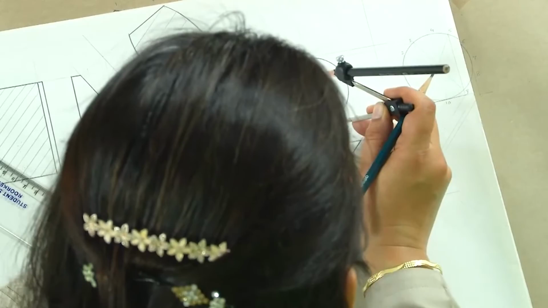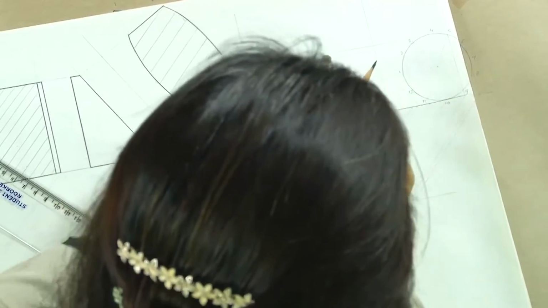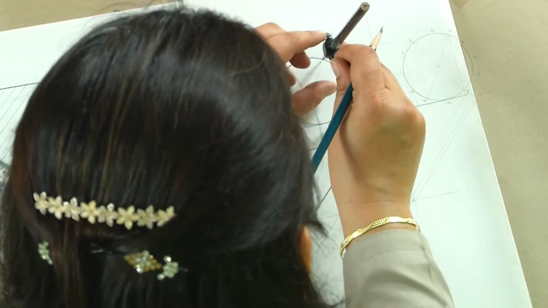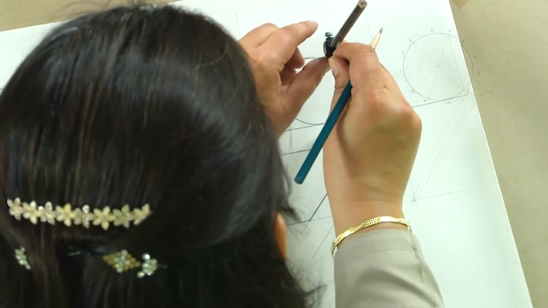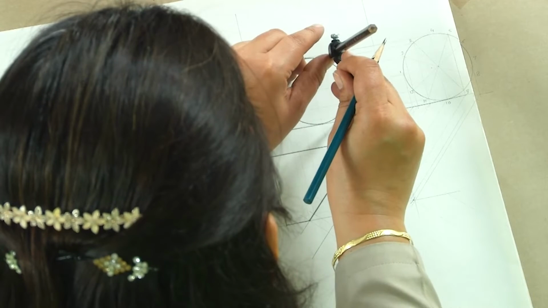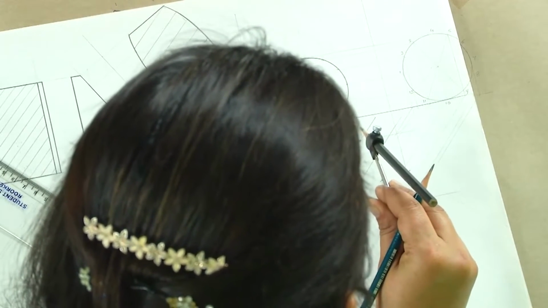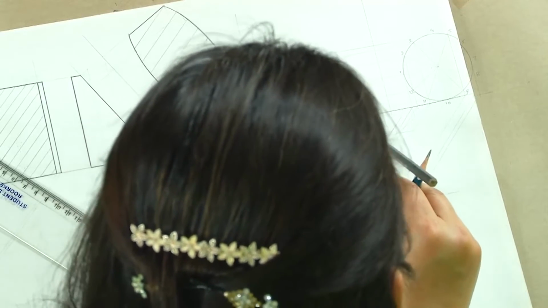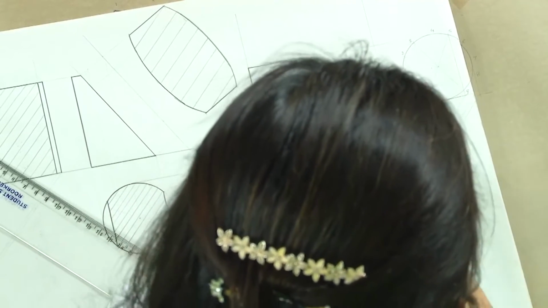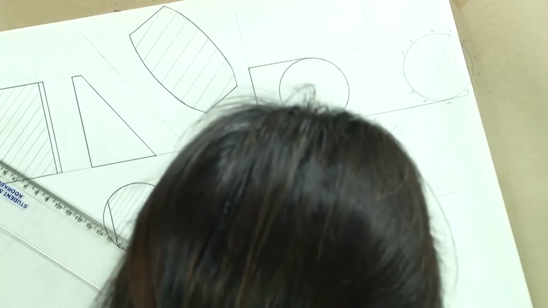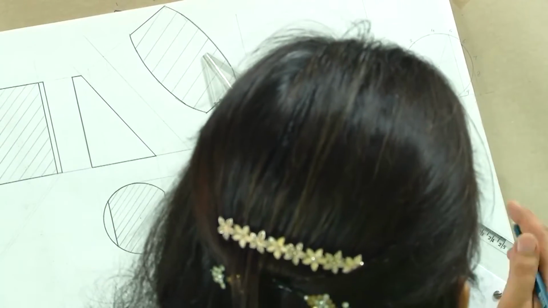Then we have 11 and 3. Okay, so this was actually 3. We forgot to draw the projection line for this one.